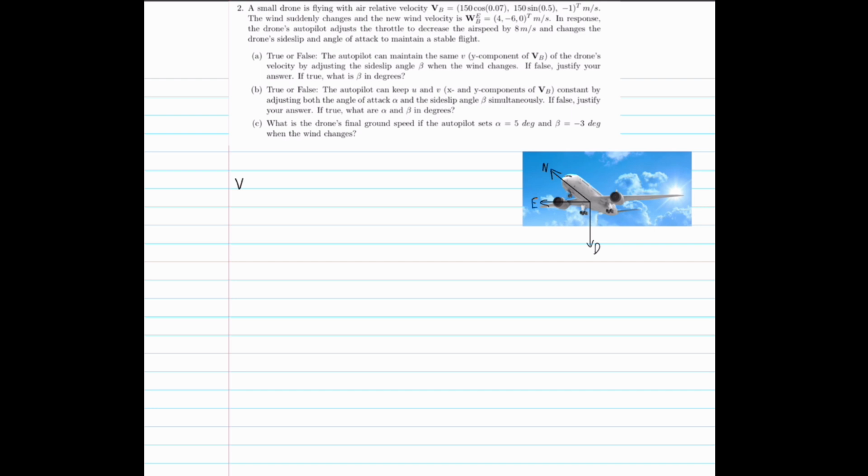True or false, the autopilot can maintain the same v, which is the y component of the velocity vector expressed in the body frame of the drone's velocity, by adjusting the sideslip angle beta when the wind changes. If false, justify your answer. If true, what is beta in degrees? Here we have the inertial frame fixed to the body of the aircraft.